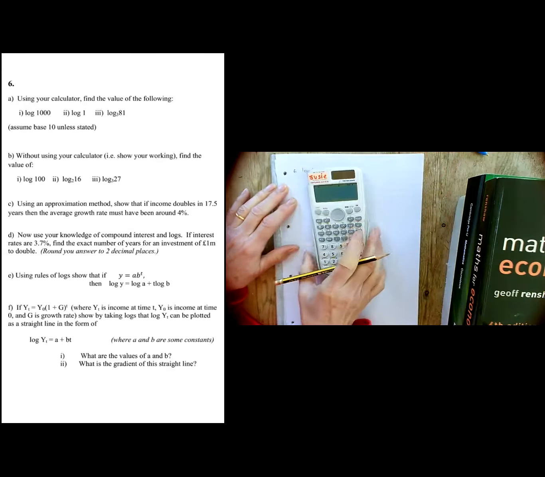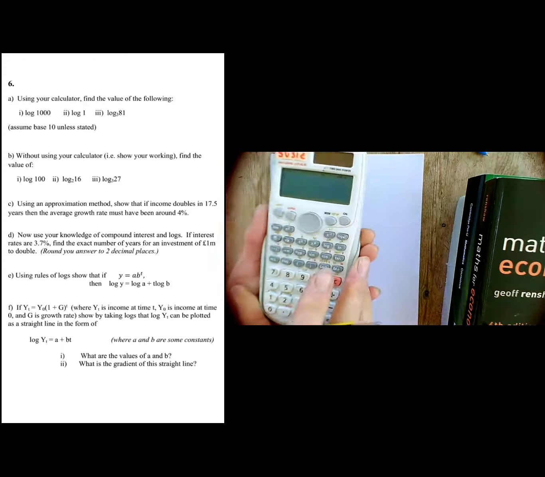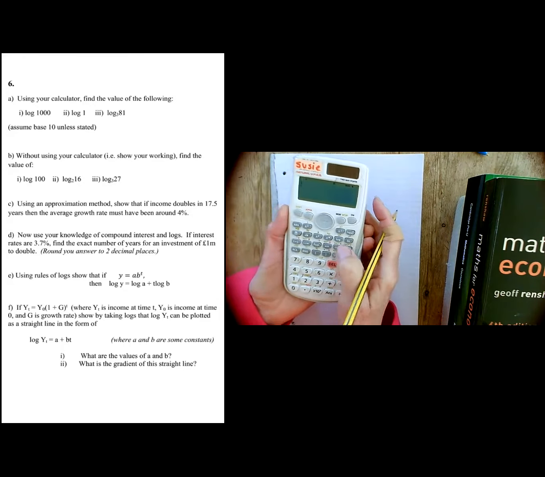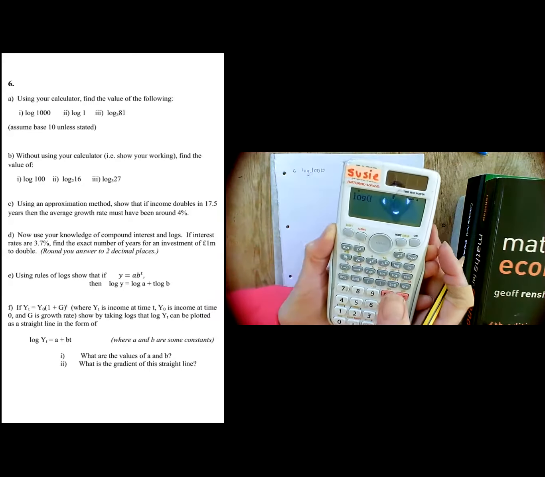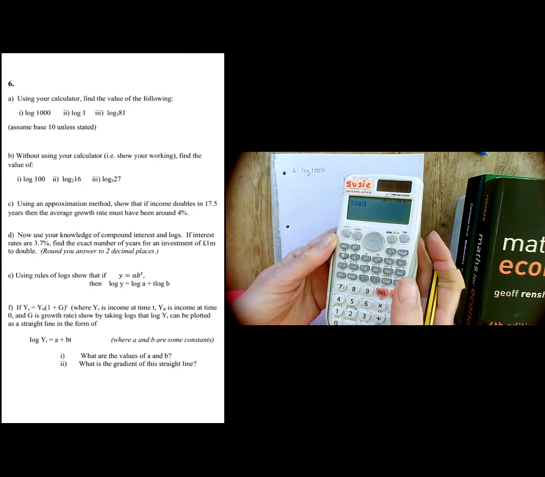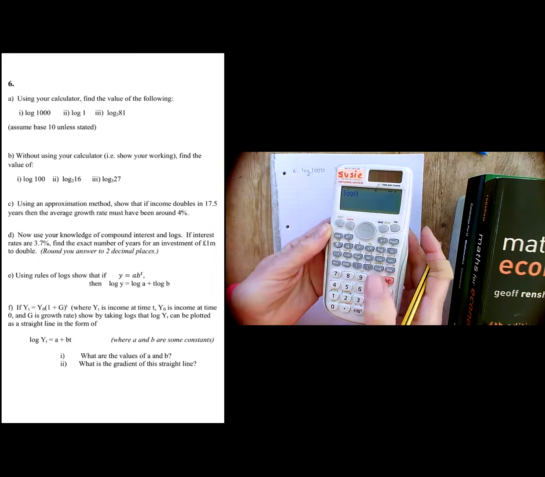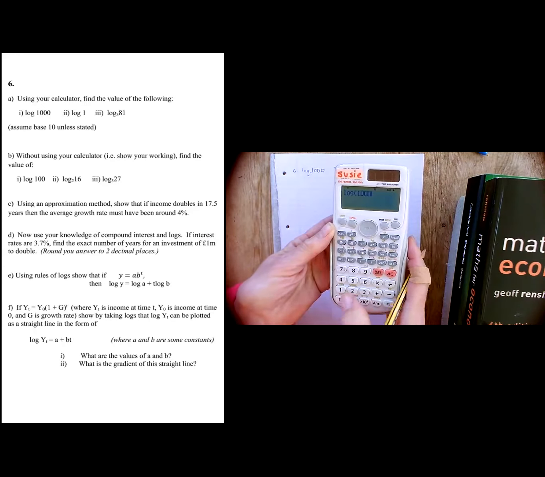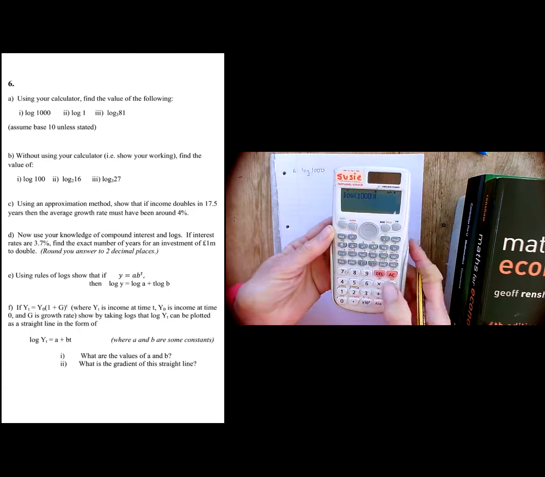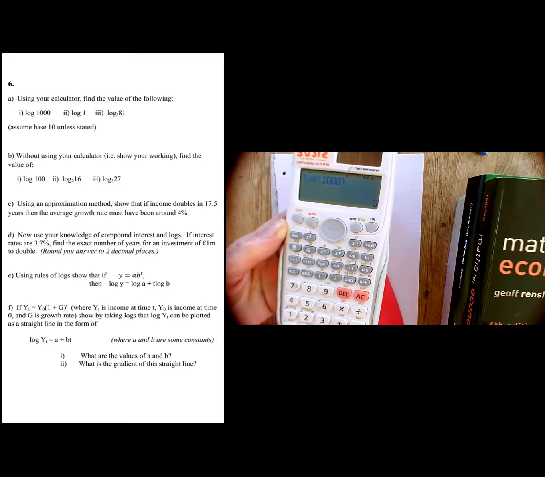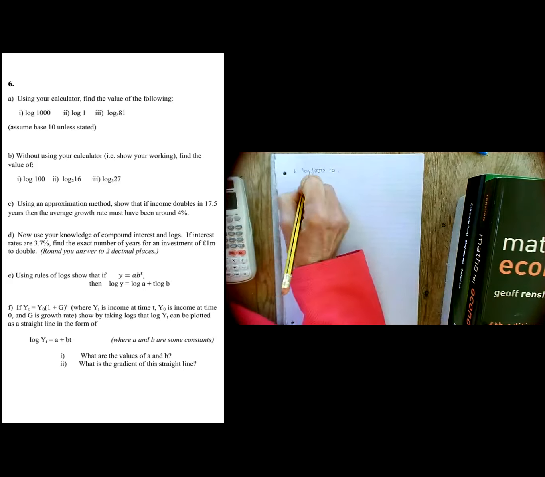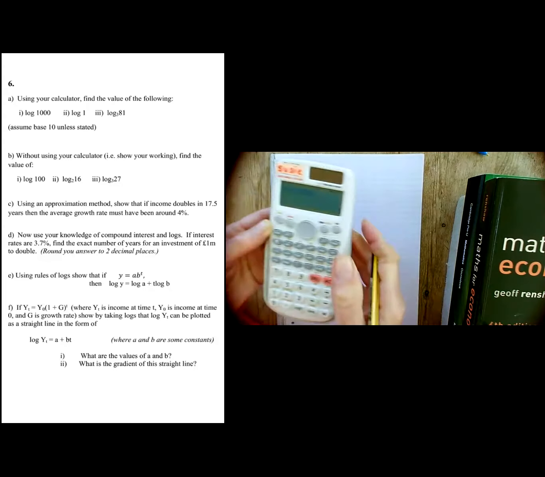So I'm going to switch to my old calculator here because I suspect more of you have this type. We have a button called log. This calculator doesn't show up so well. Okay, so I've just got log and I put in 1,000. And I press equals and I'm told it is 3. So that's quite straightforward. And now I've got log 1.